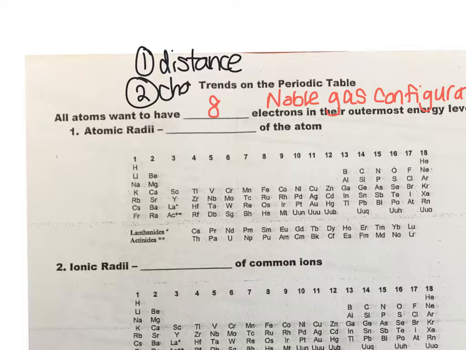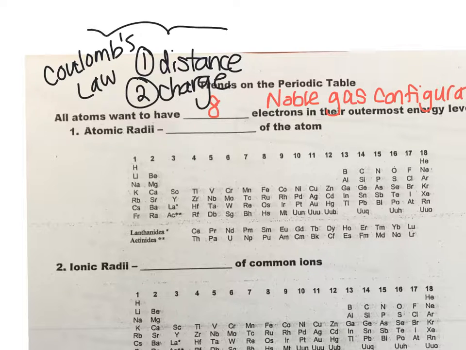And it was somebody's law that all of these trends are based off of. I was going for Coulomb's law because he's a cool guy. It's all good. We're gonna remember this.